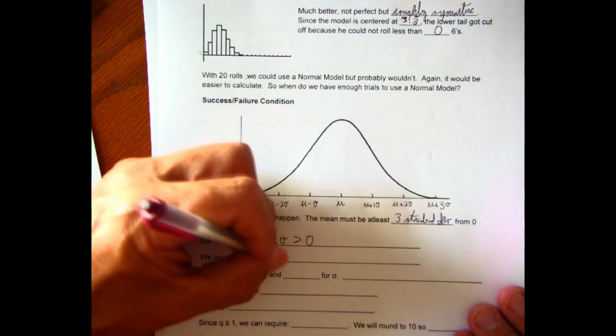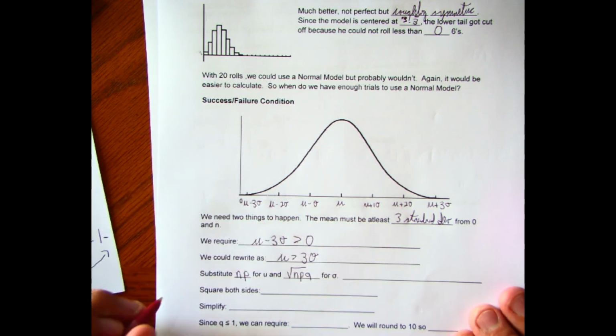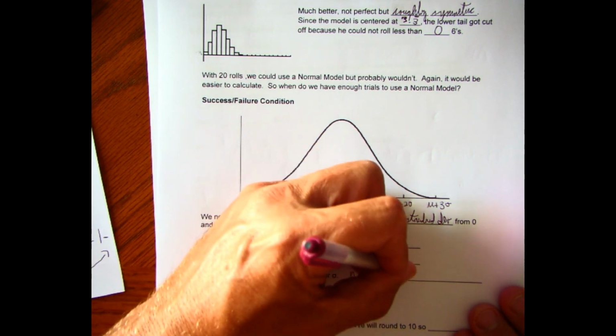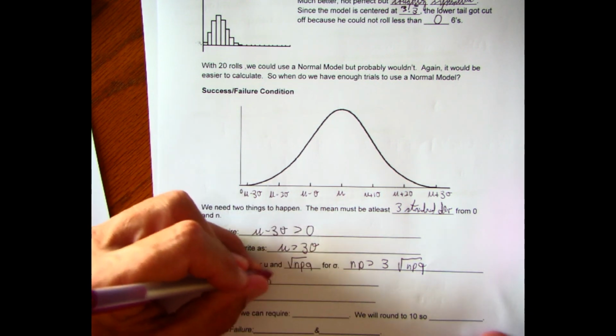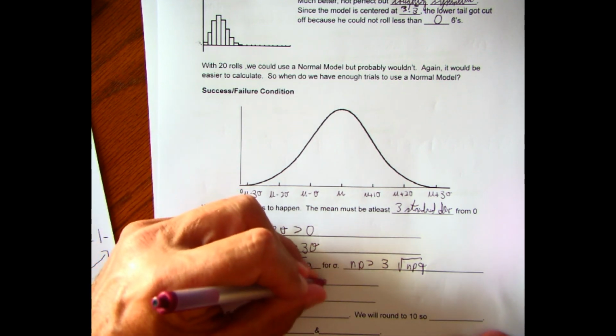So if I add 3 standard deviations to both sides, I could just rewrite this as mu is greater than 3 standard deviations. Substitute np for mu and the square root of npq for sigma. So we have np is greater than 3 square roots of npq. Well, we would want to get rid of that square root right there. So if we square both sides, we would get n squared p squared. 3 squared is 9, and then when we square the square root of npq, we get npq.